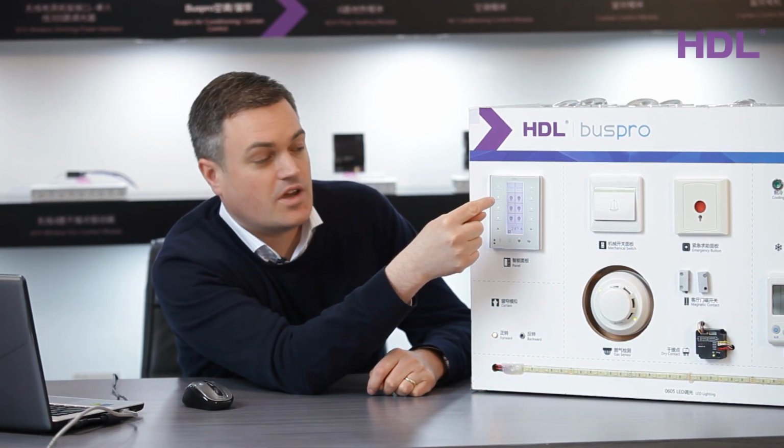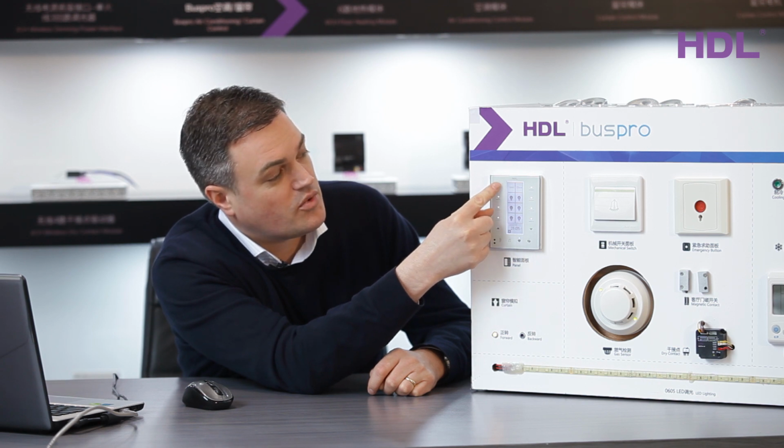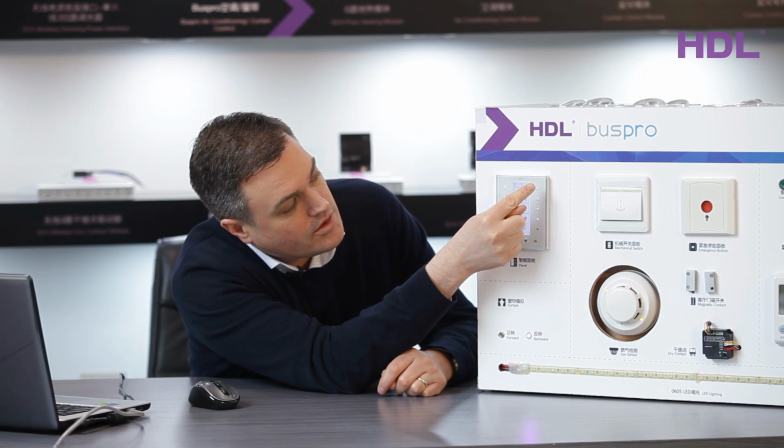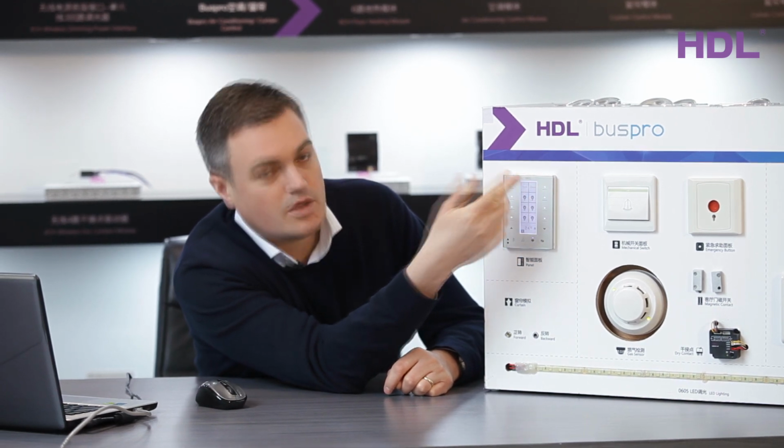If you want to stop the curtain where it is, you can press it again. For example, close, and again it will stop. That's because the button is a single on-off.